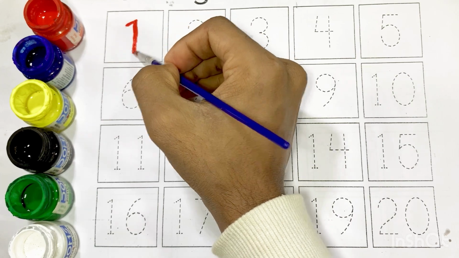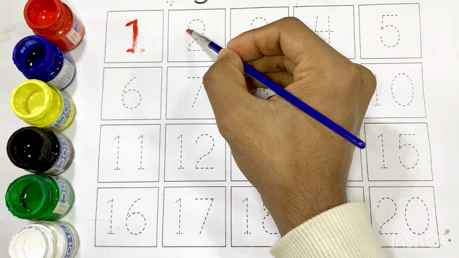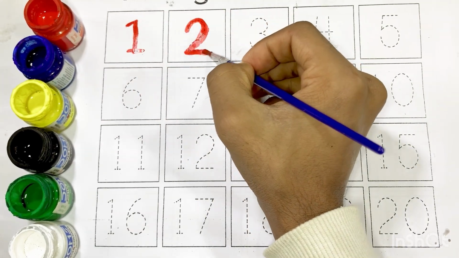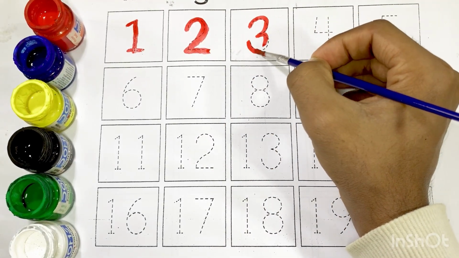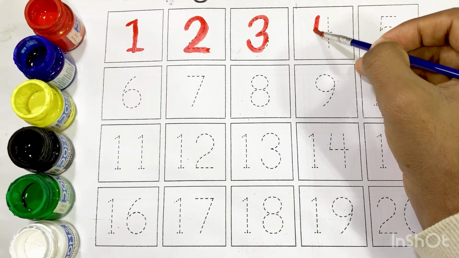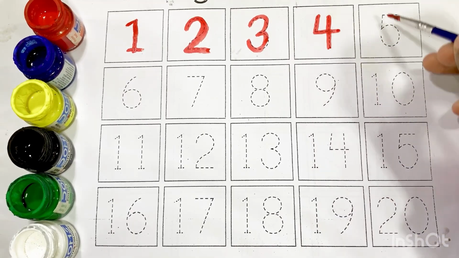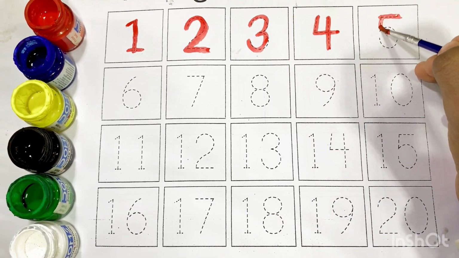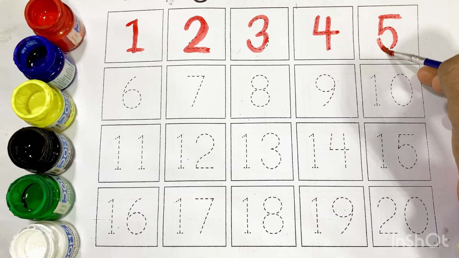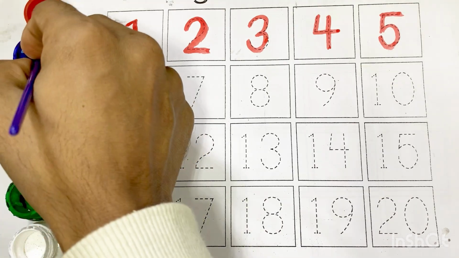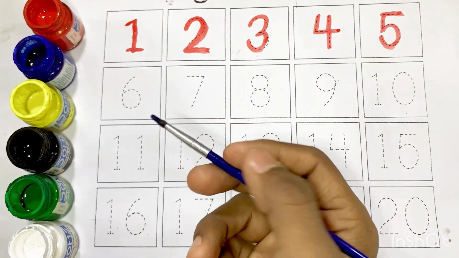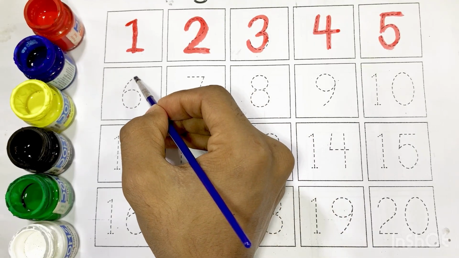This is 1. This is 2. This is 3. This is 4. This is 5. Now the numbers of 6, and use blue color. This is 6.